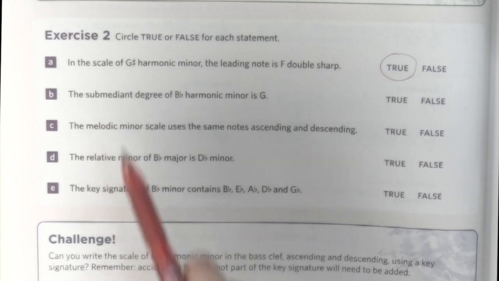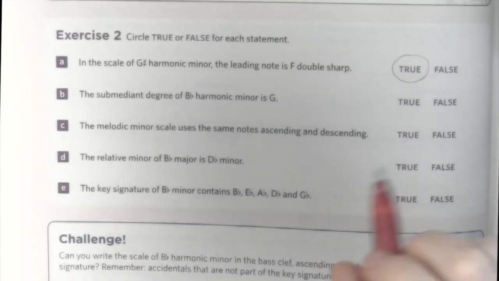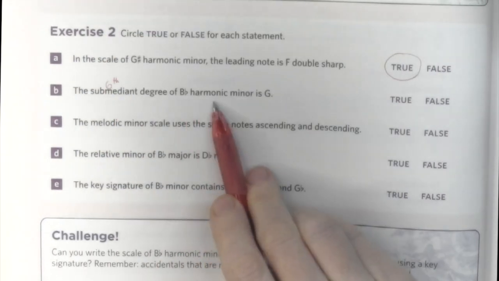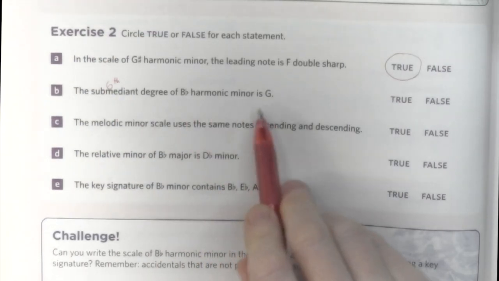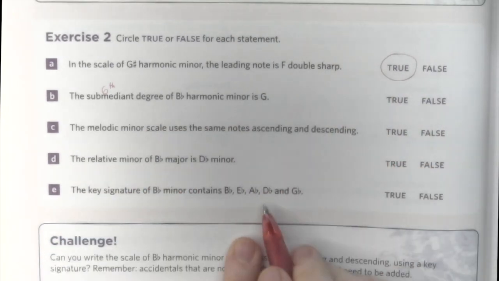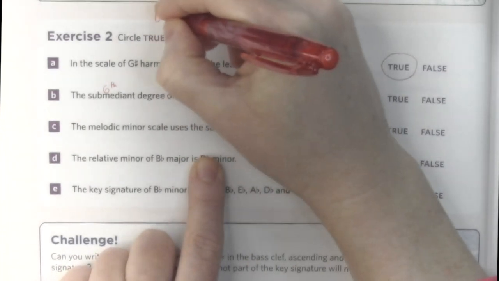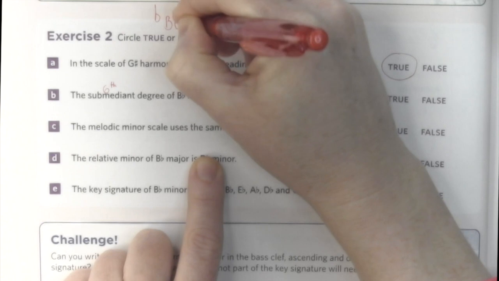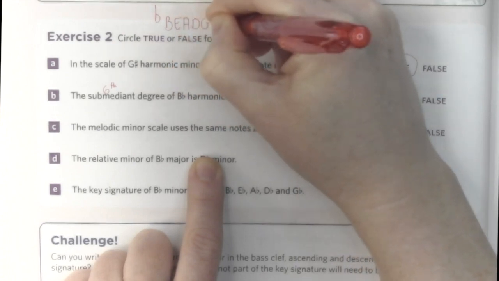The submediant, so the 6th degree of B flat harmonic minor is G. Okay, so let's do everything. I think we have just flats here. So let me write the flats in order. Si, Mi, La, Re, Sol, Do, Fa.